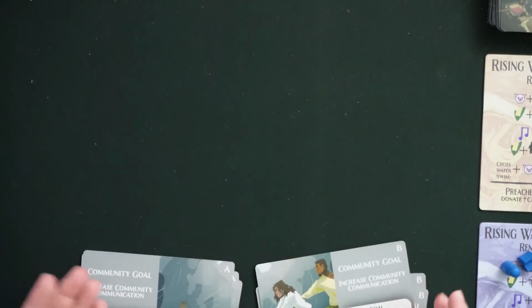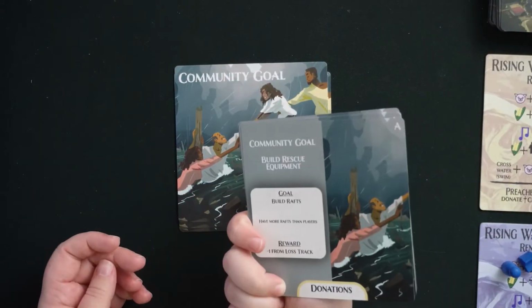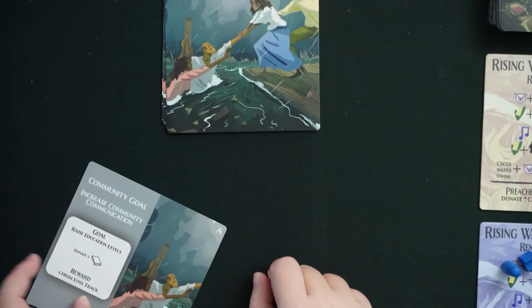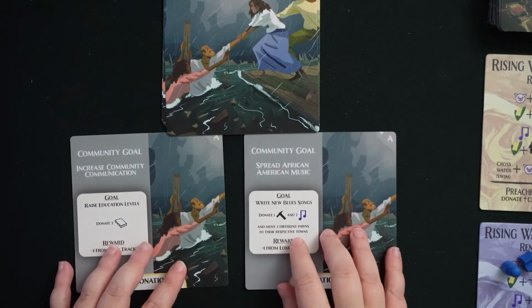But they're not all going to come up in pairs. Instead, you shuffle the B cards and you put them on the bottom. You shuffle the A cards, you put them on top. And then you're going to draw 2 of these, and you're going to try to complete them.